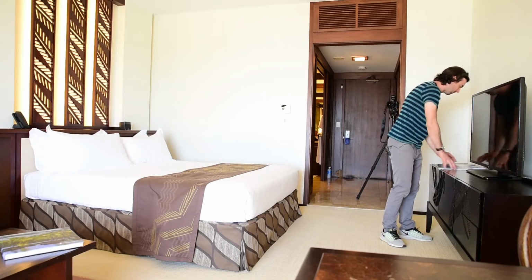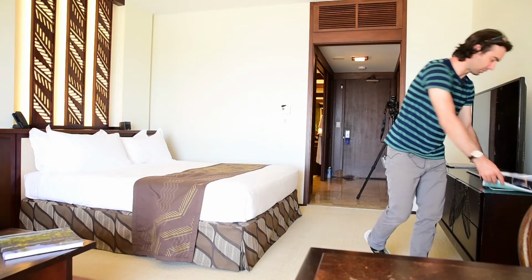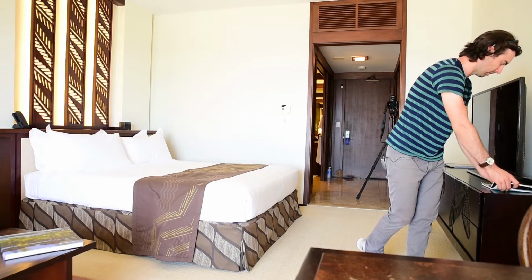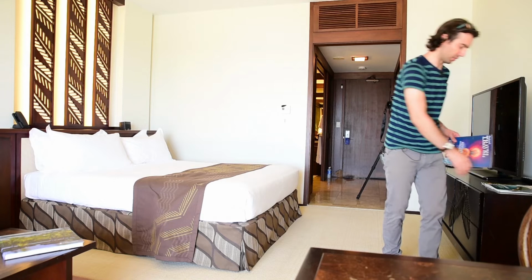Let's move on to the TV stand. For this TV stand, this is super simple. I want to bring some of these magazines down, but I don't want to overwhelm. I just want to break up that black expanse. So I'm just going to put a few magazines down here. We'll keep them beachy.